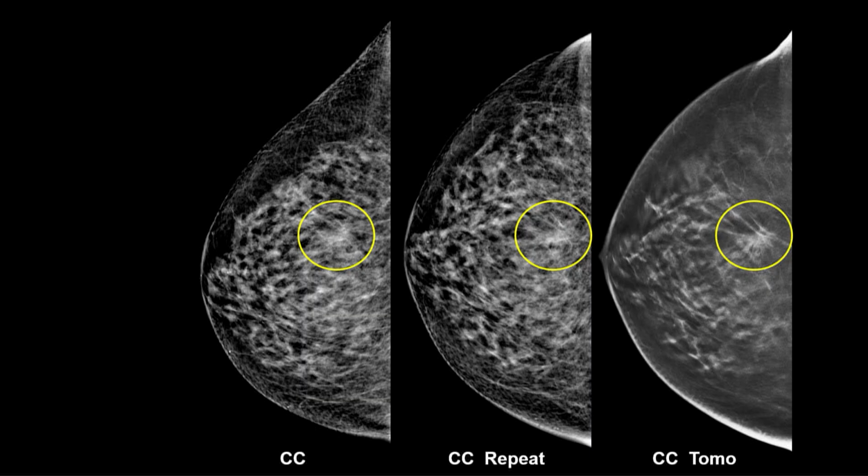I probably would have preferred to do this one with Tomo, because Tomo shows distortion better than any 2D image. If you're trying to work up distortion and you have Tomo, you should use it because it just shows things more clearly, because you're able to look at individual frames or slices and all the superimposed stuff is no longer in the way, and if they're really radiating lines, you'll see them better.